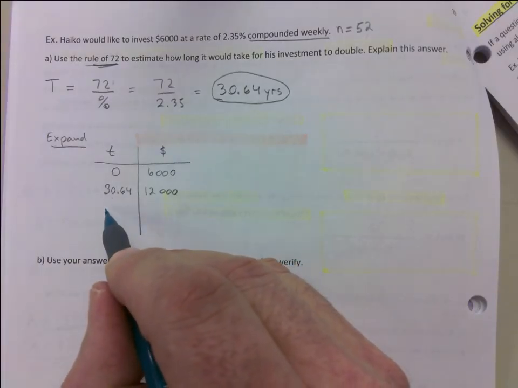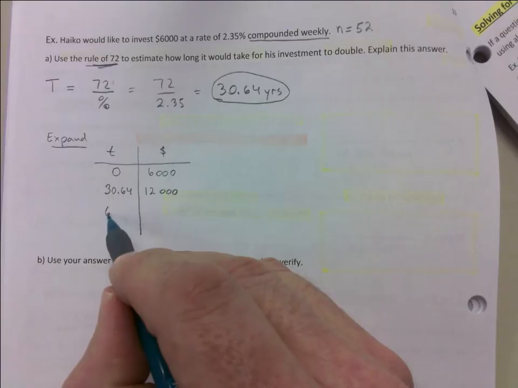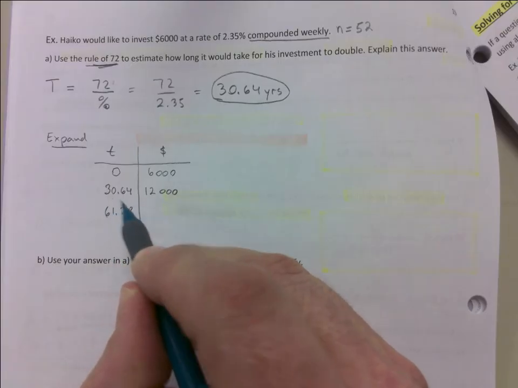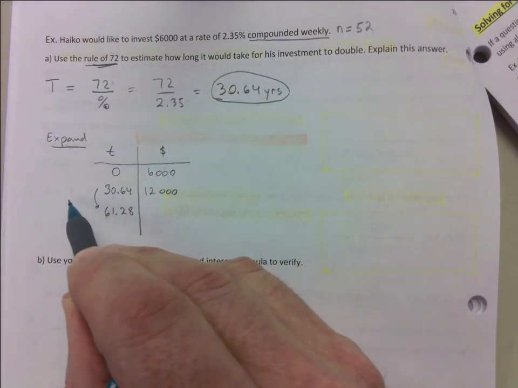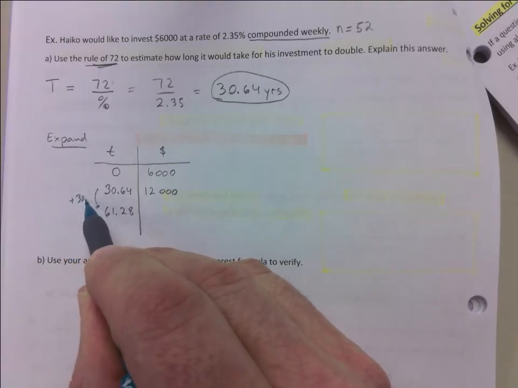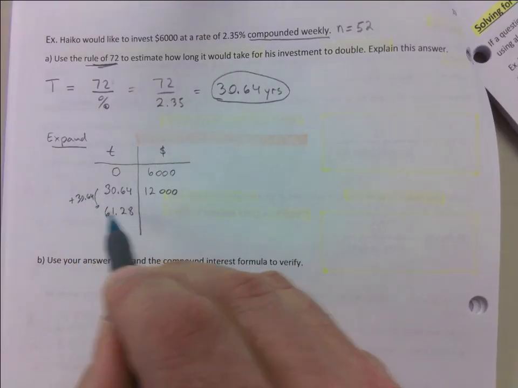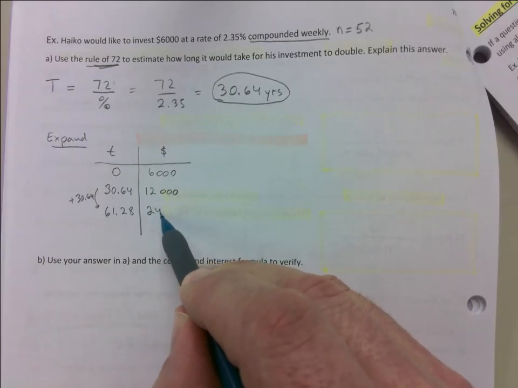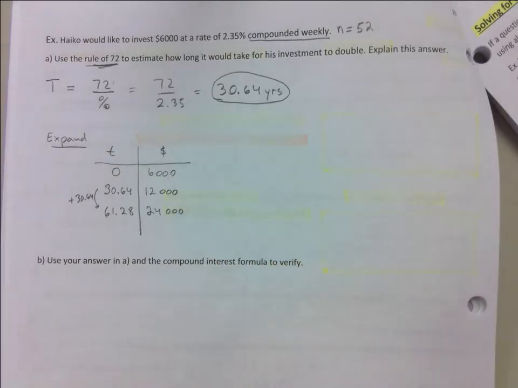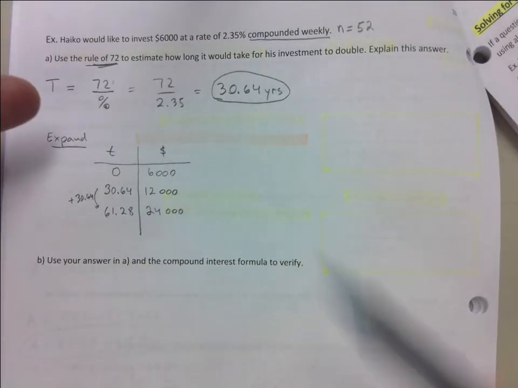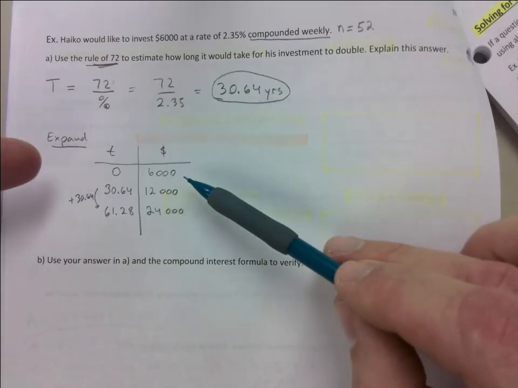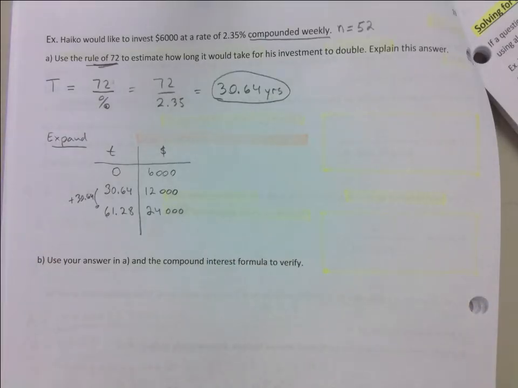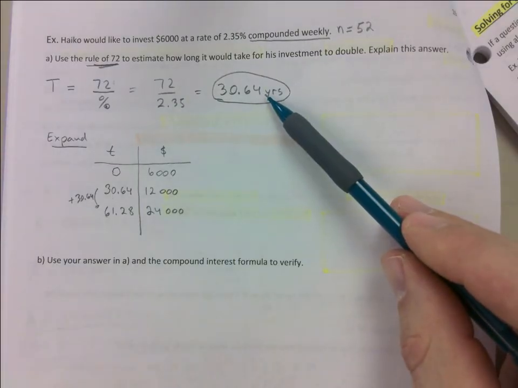This is just sitting. Another 30.64 years go by. That is 61.28, right? You basically go plus 30.64. Your money will have doubled again. So you can use this reasoning to figure out how much money you will have past that one doubling time.